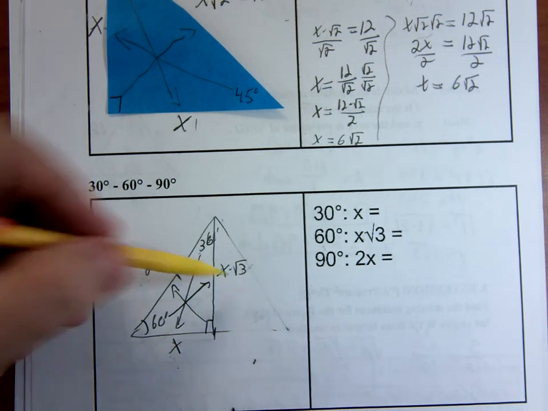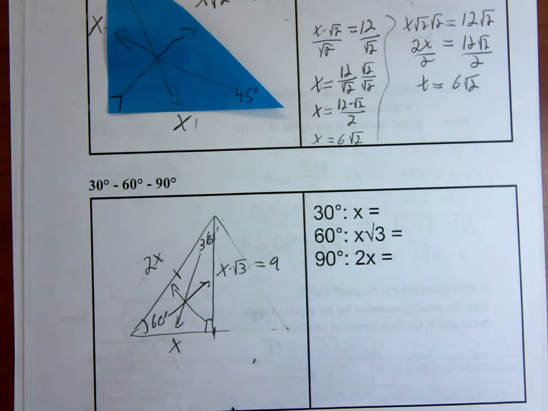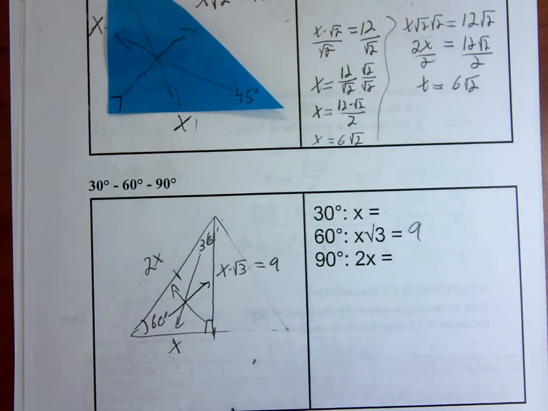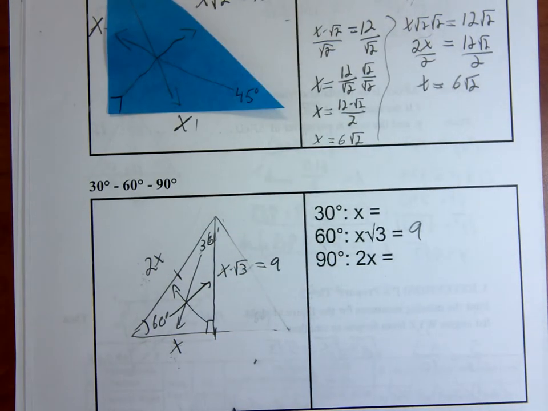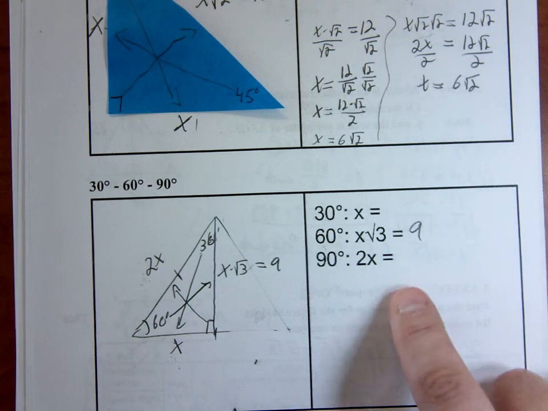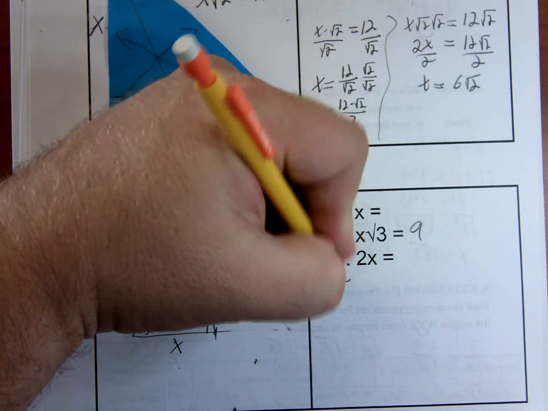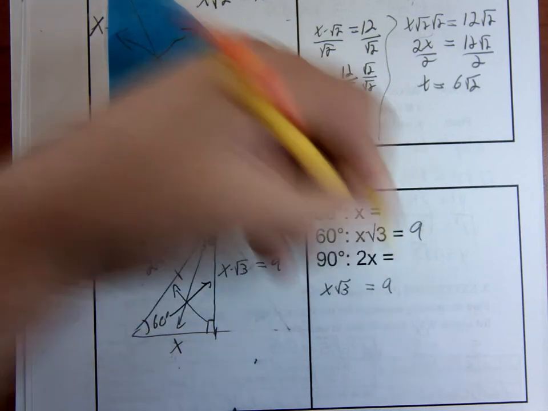I'm going to let this side be equal to 9. So in my table, once I've drawn it, I'm going to say x root 3 equals 9. So now we need to figure out what x is, and then double it to figure out what 2x is. Get all of our side lengths. So here's our equation. X root 3 equals 9.